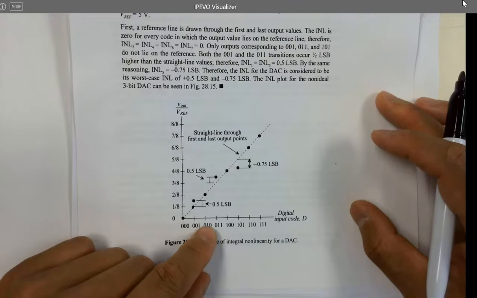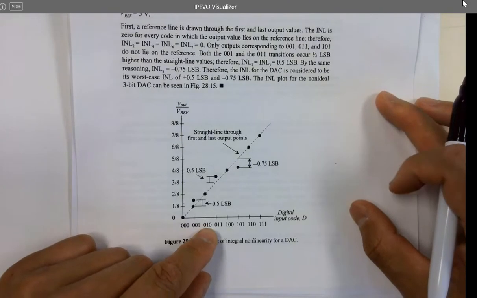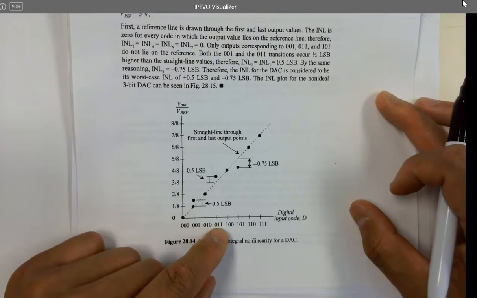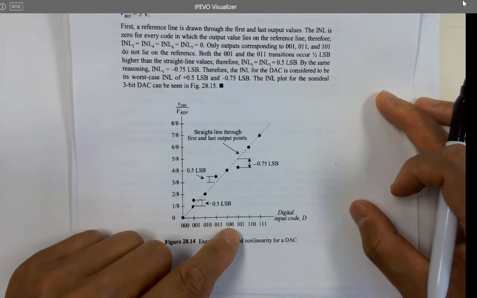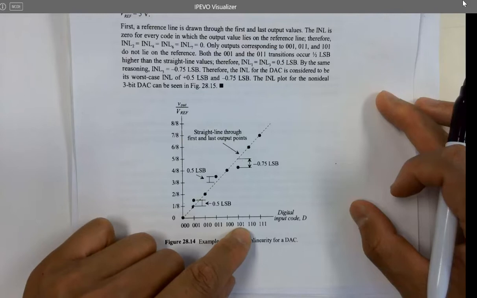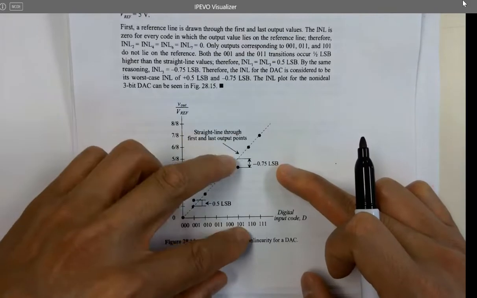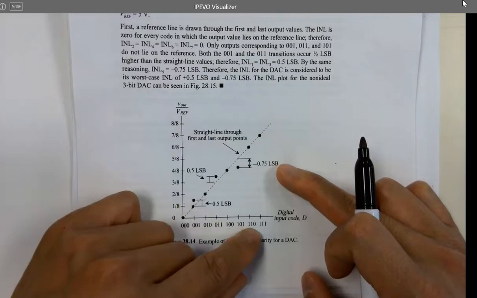Let's look at more examples. What about this one? 0, right on the ideal curve, no problem. What about this one? 0.5. This one. Yeah, it's right. It already shows you the difference, so you don't have to do the subtraction yourself. This one.